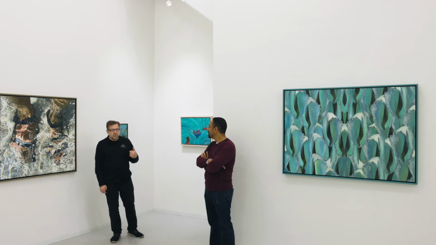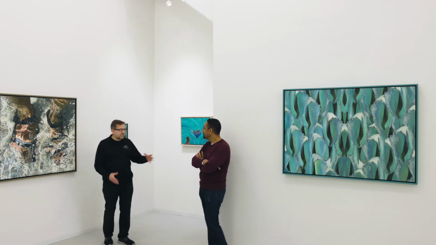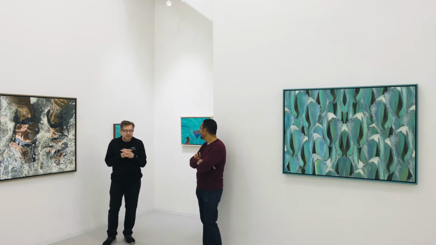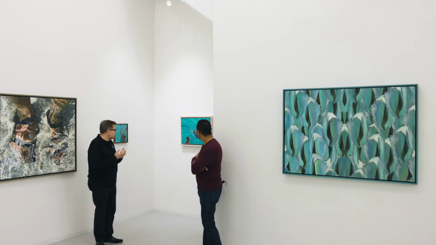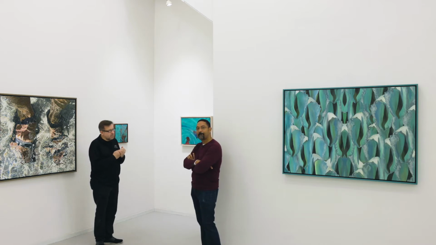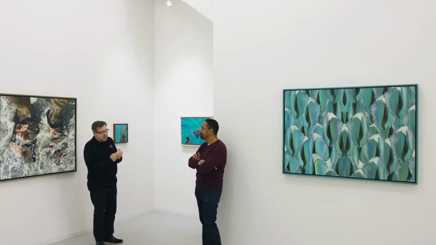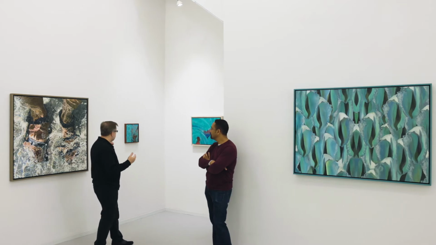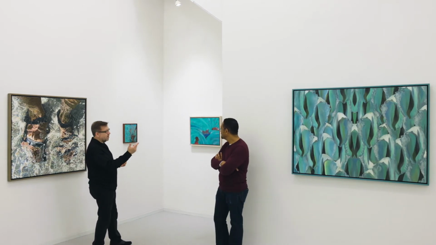So we've moved to a different location in the presentation. It's sort of a tight little corner, but the smaller works, but there's actually a lot happening in this corner. The reason why I like this corner is that it shows a lot of diversity of image, but then also, as Julio was pointing out as we were moving over here, there's a diversity of media.